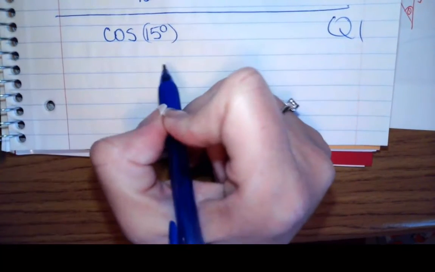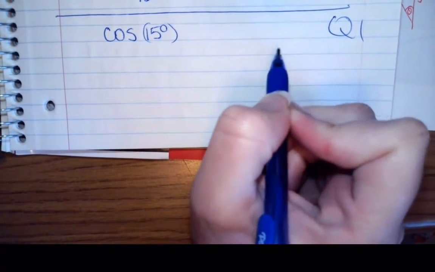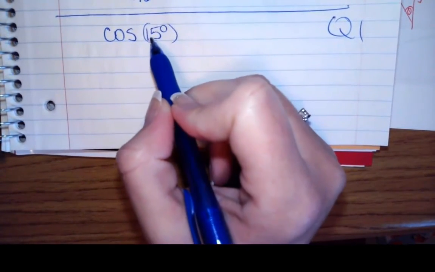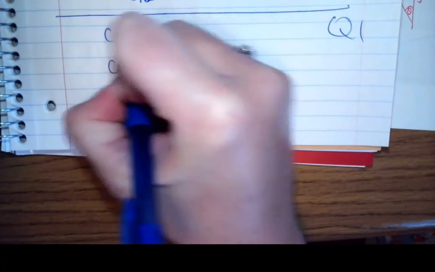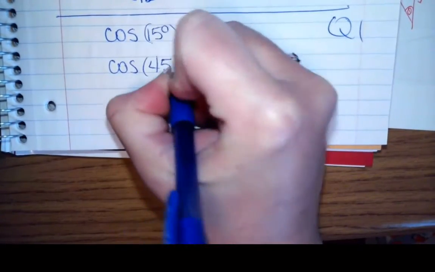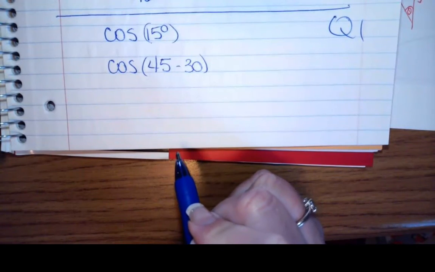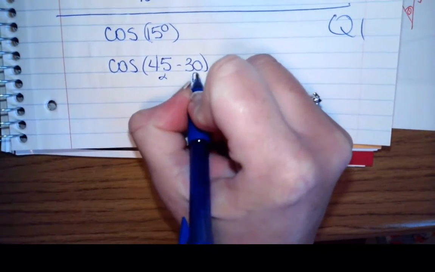So I'm betting it's going to be subtraction because our first benchmark angles are 0 and then 30. So just twiddling around in my head, I can do the cosine of 45 minus 30. So I can change this to the cosine of 45 degrees minus 30 degrees, and both of those are benchmark angles, which means I know the ratios. So this is my alpha, and this is my beta.